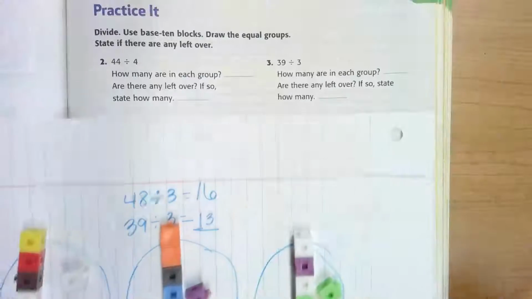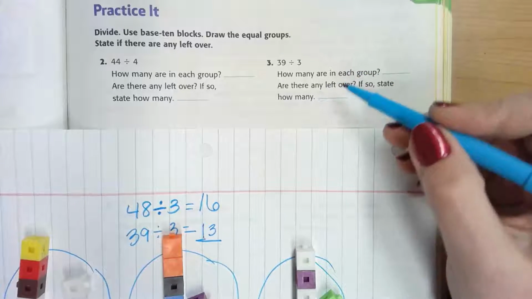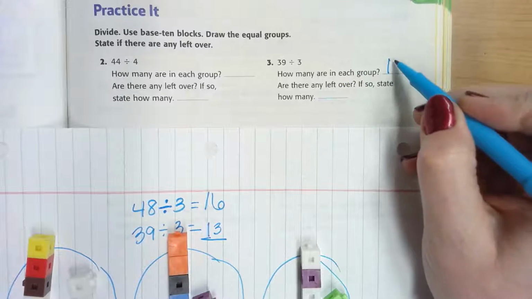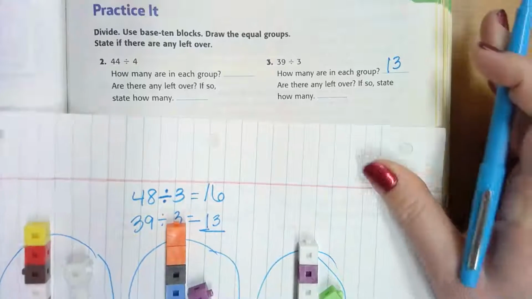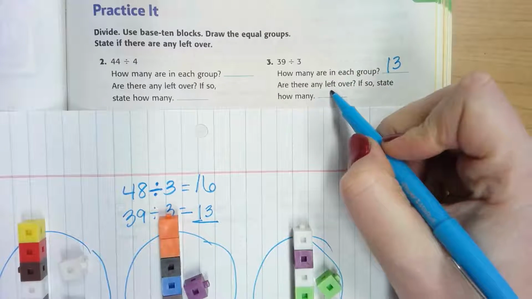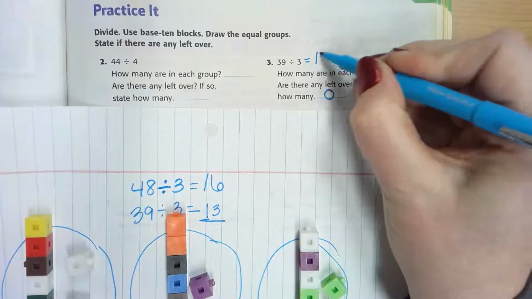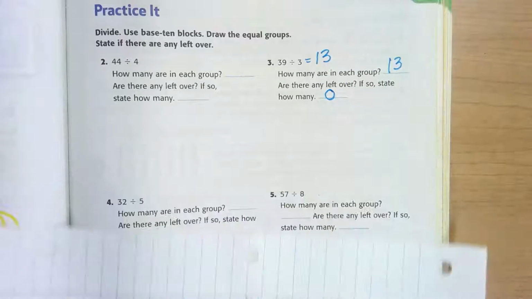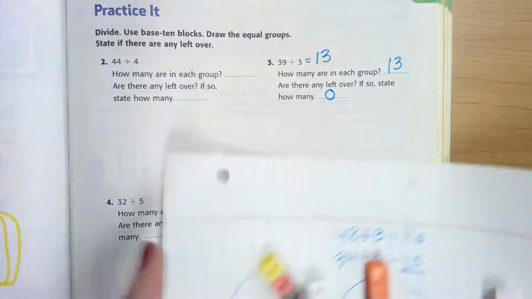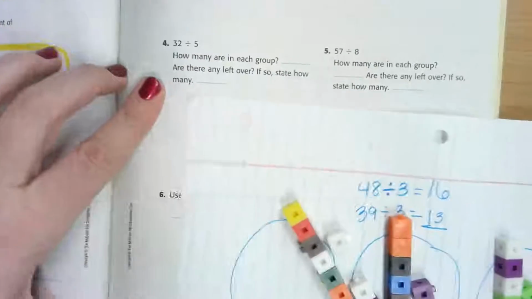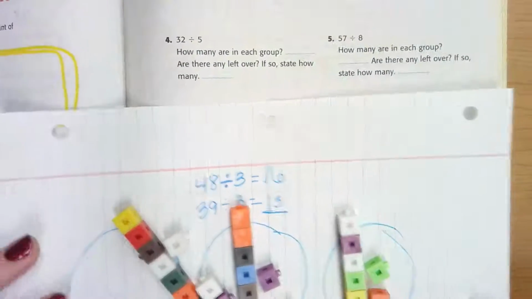So if I look on number 3, how many are in each group? Well, 13. Are there any left over? If so, how many? Nope, there are 0 left over. So 39 divided by 3 is equal to 13, okay? Why don't we try one more? Let's look at number 4. It says 32 divided by 5.